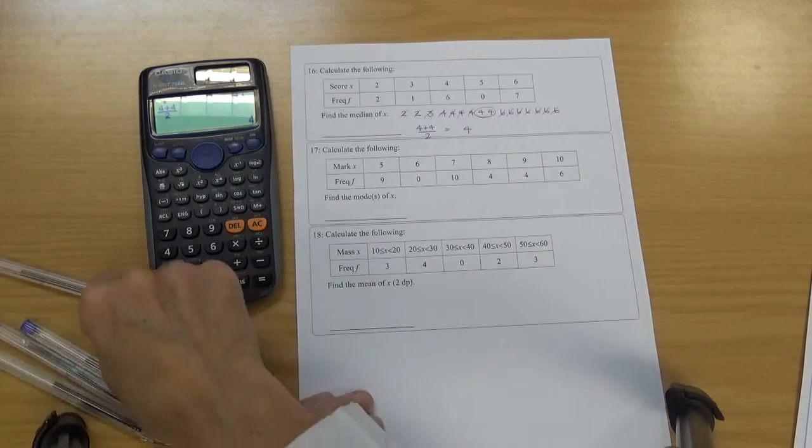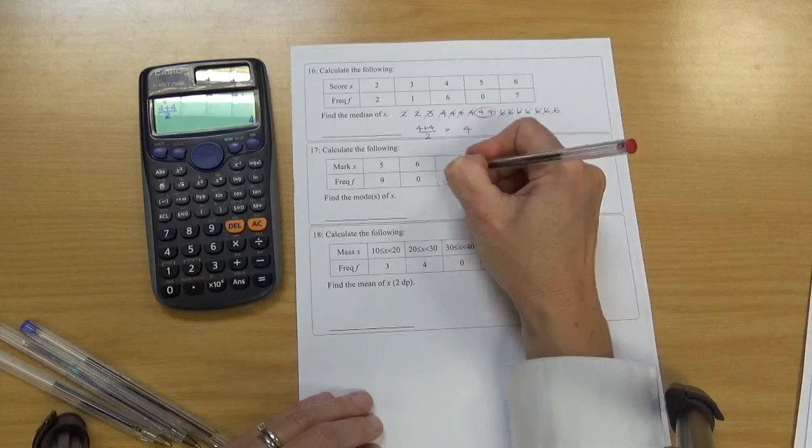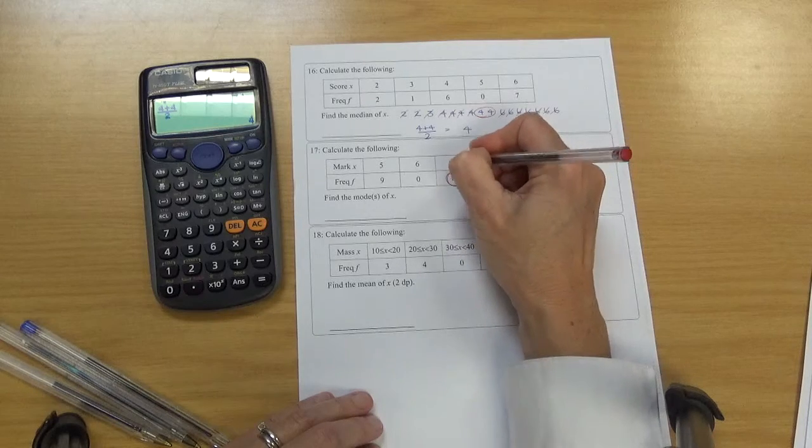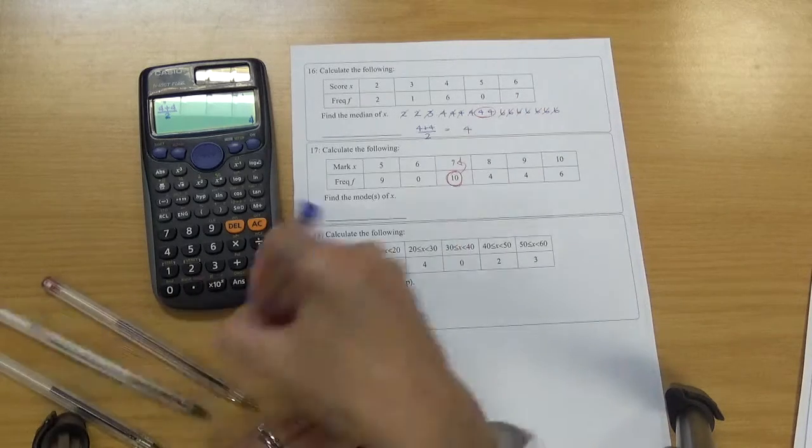Mode, 10's the highest frequency, which matches with the number 7, so the mode is 7.